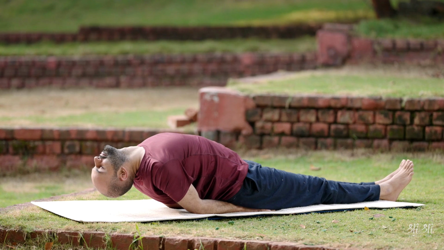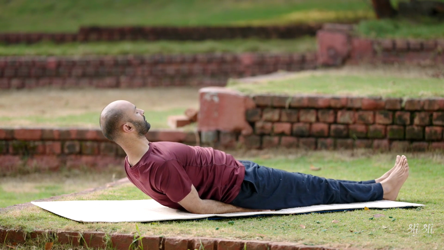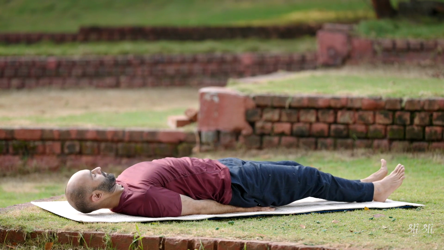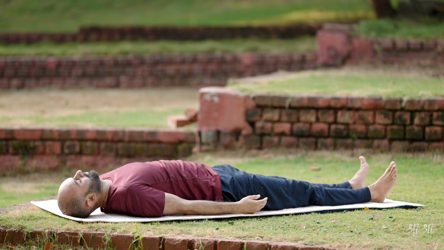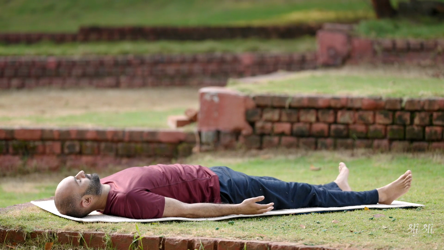Gently breathe in, push the elbows onto the floor, lift your body up, exhale gently, bring the body down. Increase the distance between your feet to about 1.5 to 2 feet, arms by the sides of the body. Relax in Shavasana.